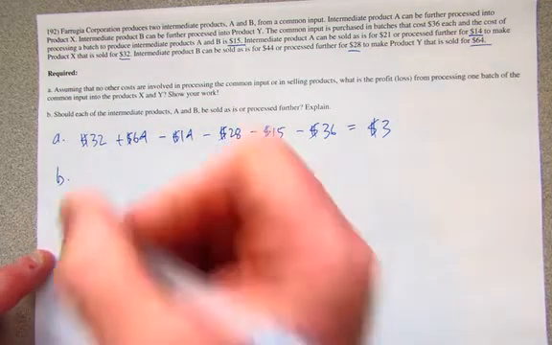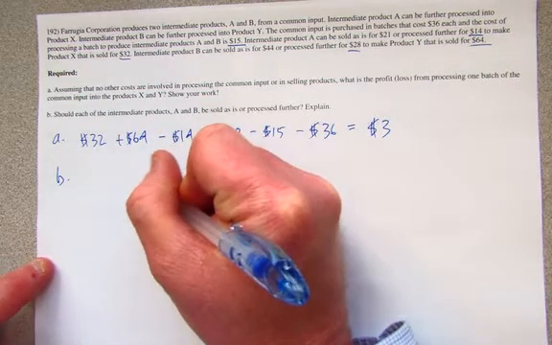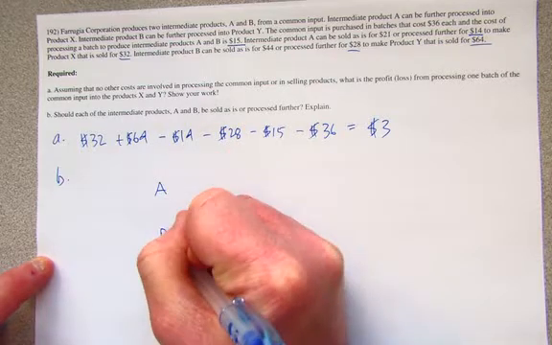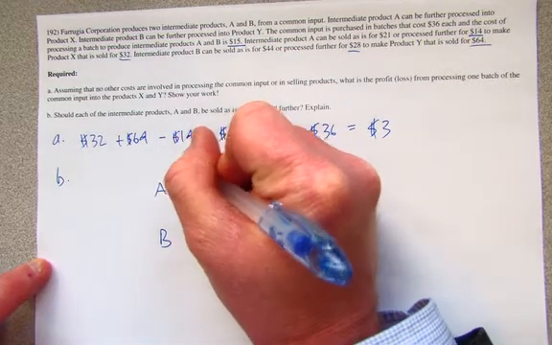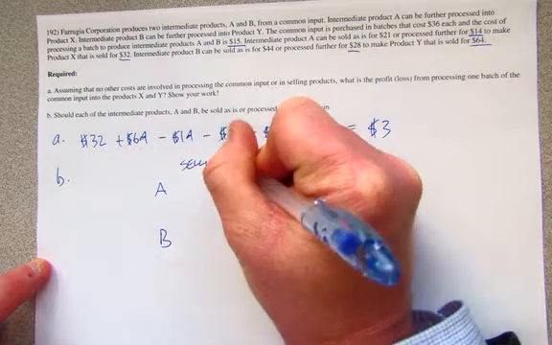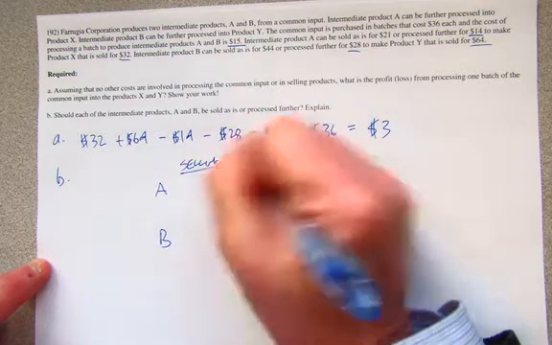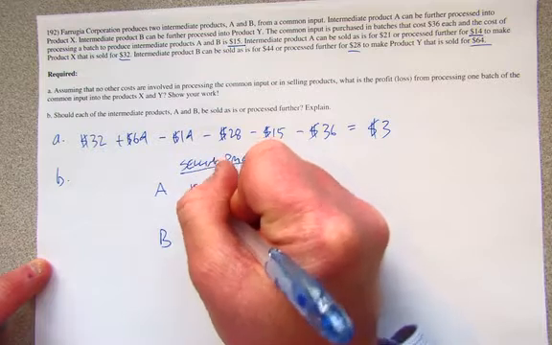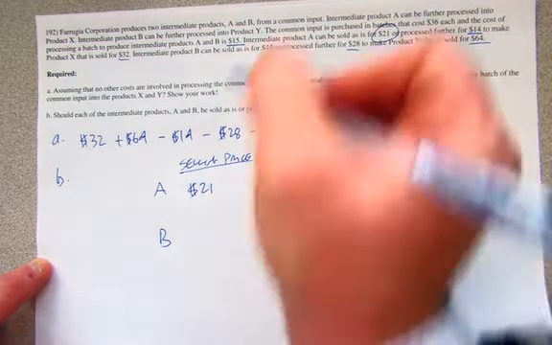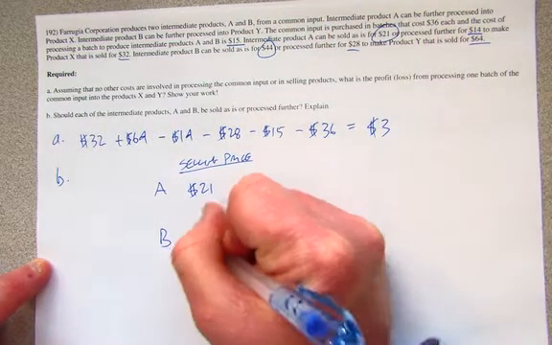So the way I like to look at this is if we keep these products as just A and B, then the selling price for A can be sold for $21 and B could be sold for $44.